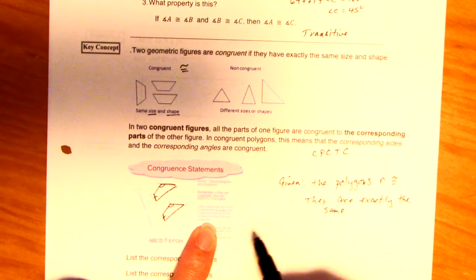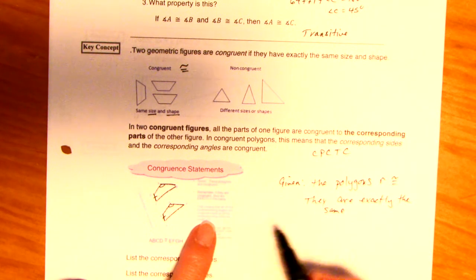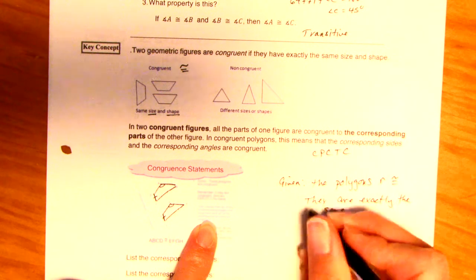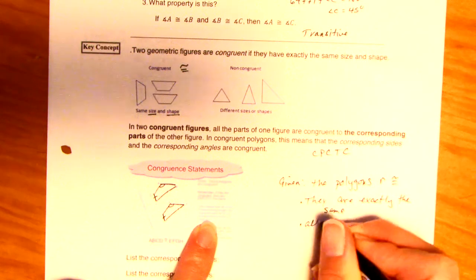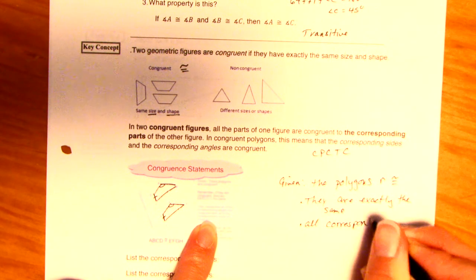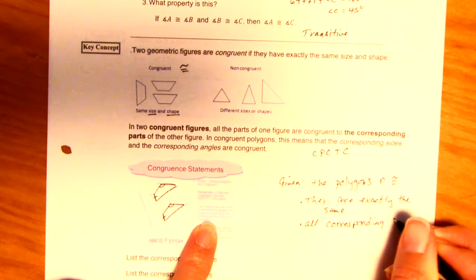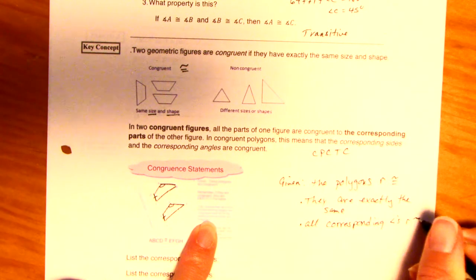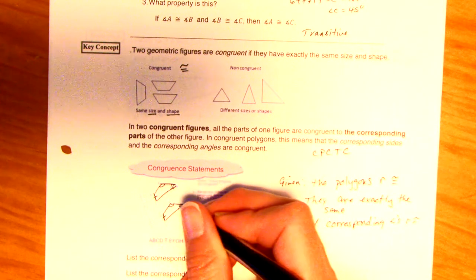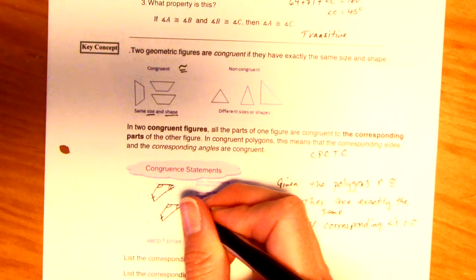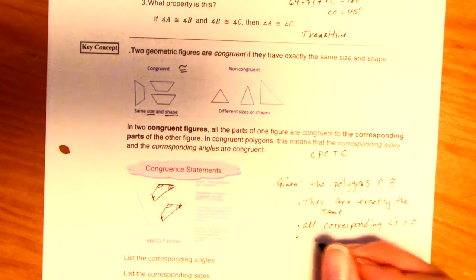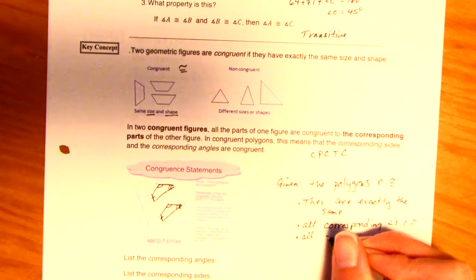Okay. So also it means that the corresponding angles are congruent. Meaning this angle goes with that one. This angle corresponds with this one. Okay, there's two arcs there. And corresponding sides are congruent.